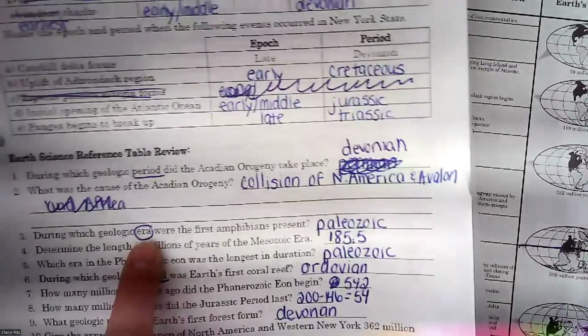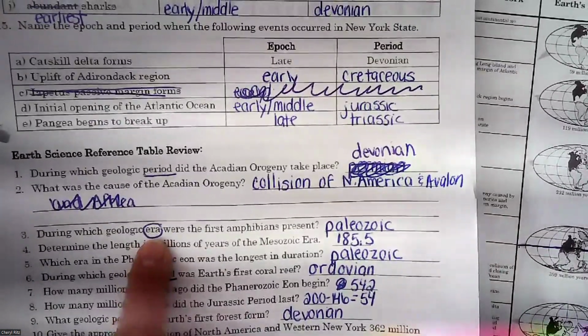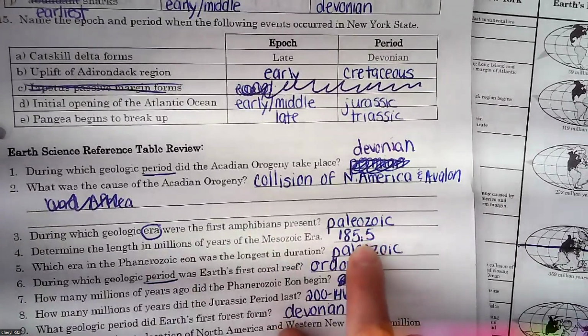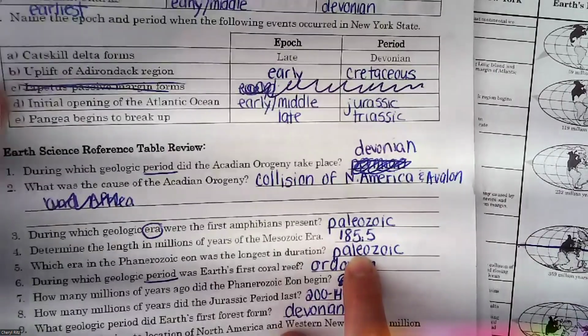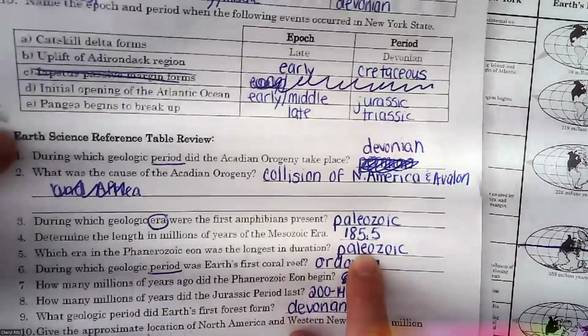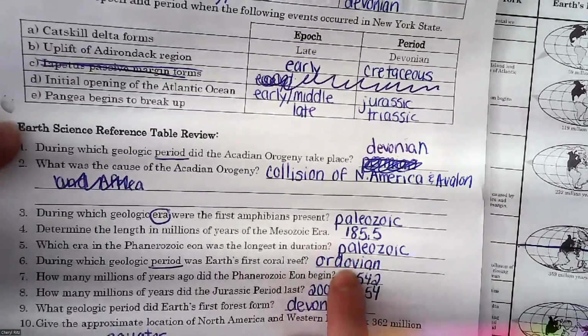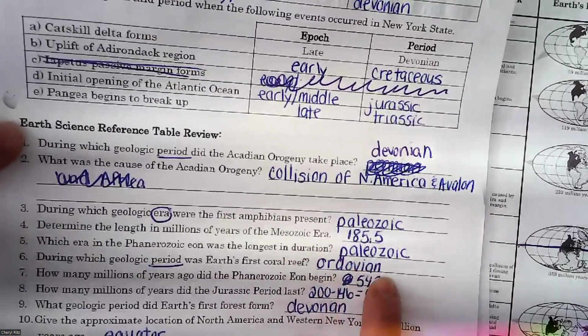Again, I circled this. This was era. So it's geological era. That's the Paleozoic. Mesozoic era lasted 185.5. Which one was the longest? That's the Paleozoic. First coral reefs, Ordovician. Yes, I spelled that wrong.